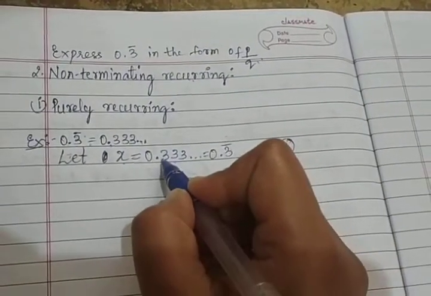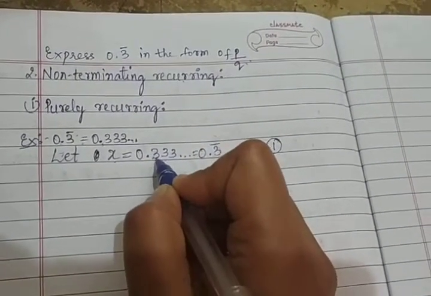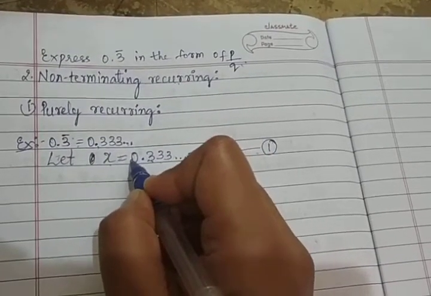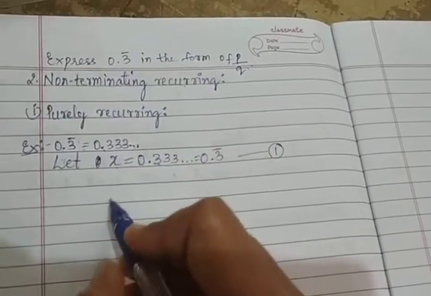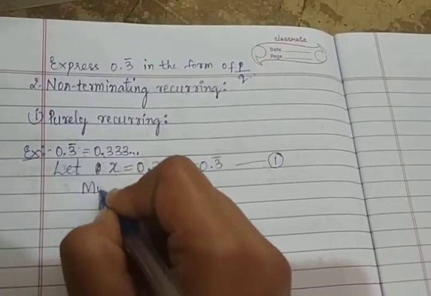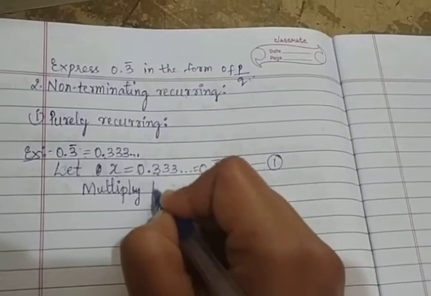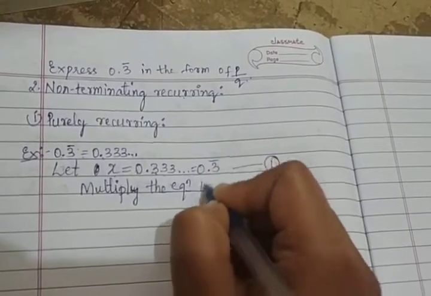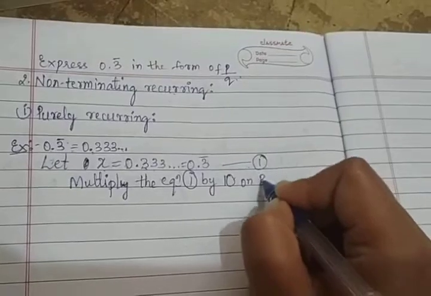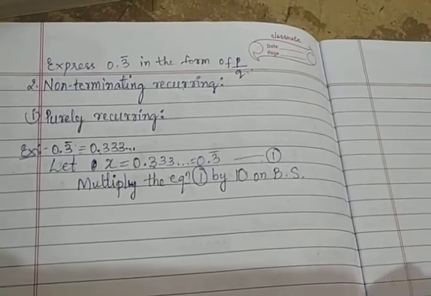Because only one digit is repeating infinite times, we have to shift that 3 into the integral part. We have to shift this 3 before the decimal. To shift this 3 before the decimal, we all know that we must multiply by 10. So we multiply equation 1 by 10. We will be multiplying on both sides, because it is an equation, it should be balanced. So we are multiplying by 10 on both the sides.